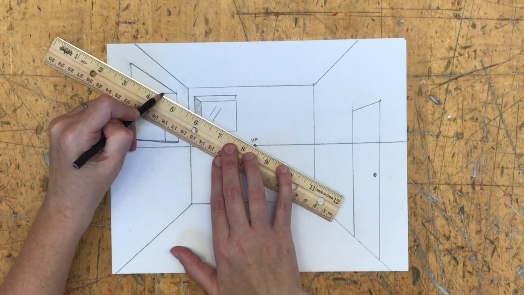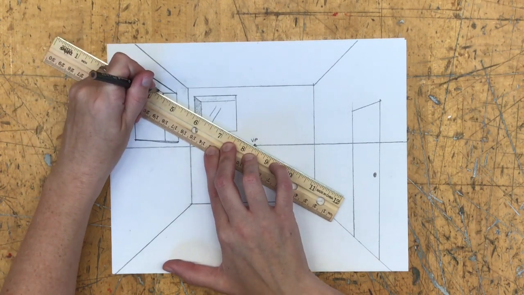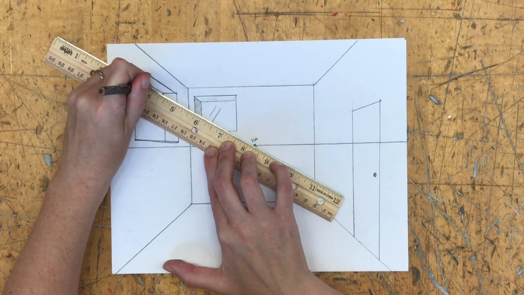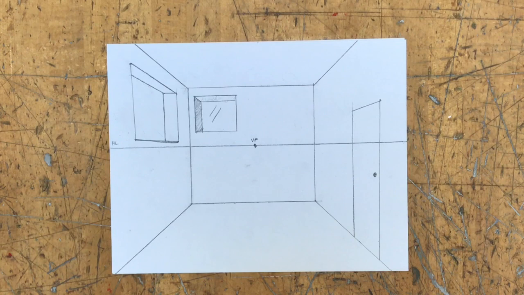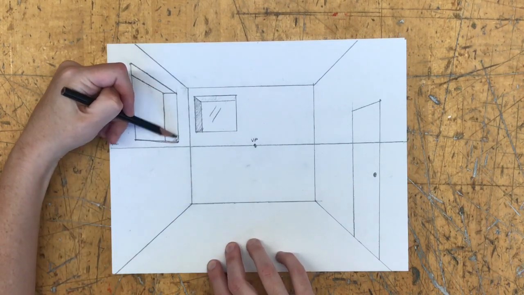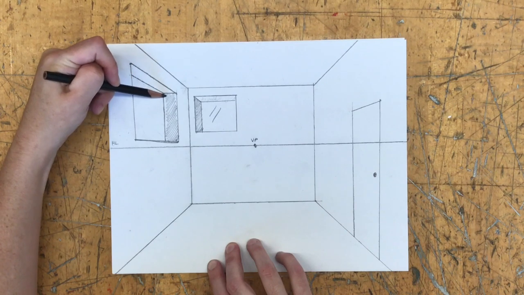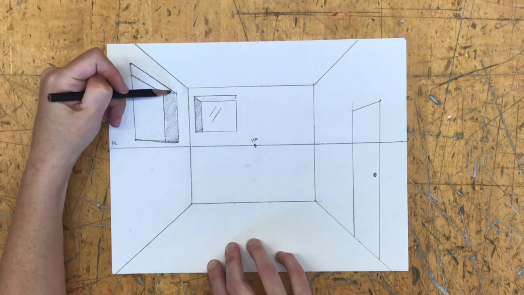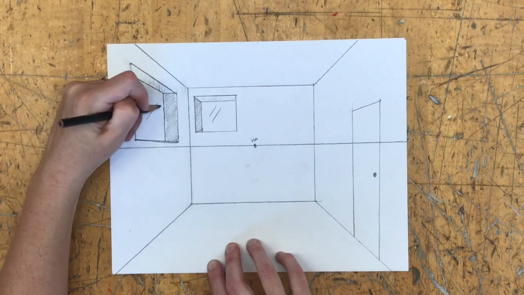So that point lines up with my vanishing point in the center, but I draw back towards the other side of my window. So that this is the thickness of the wall. This is the thickness of the ceiling wall. And my window's in there.